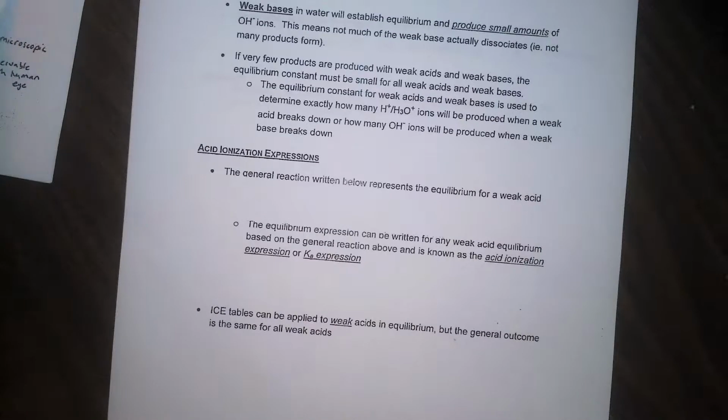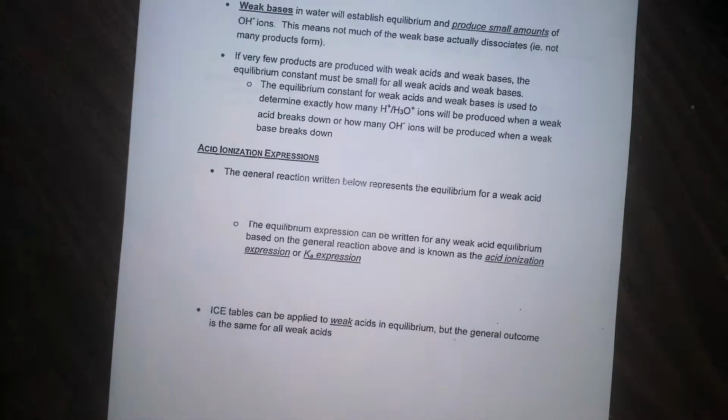Weak bases in water will establish equilibrium and produce small amounts of hydroxide ions. Not much of a weak base actually dissociates, so not many products form. If very few products are produced with weak acids and weak bases, the equilibrium constant must be small, right?